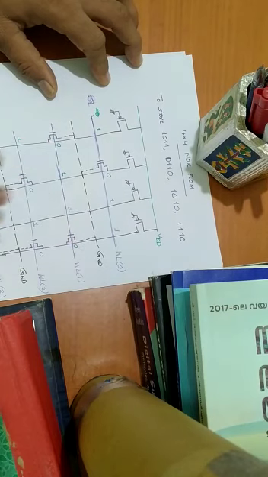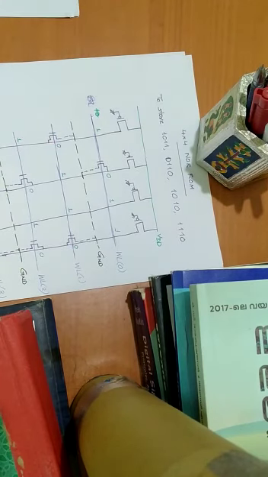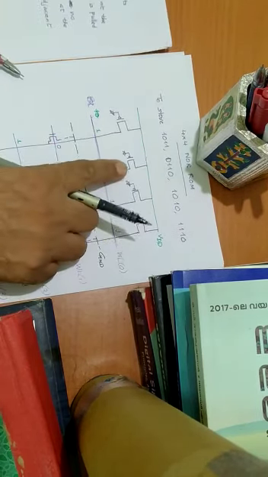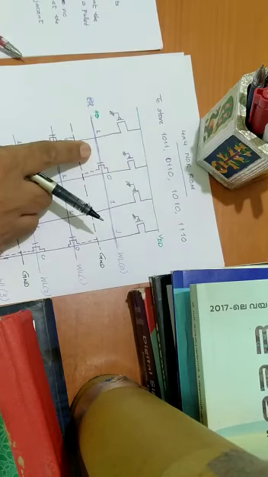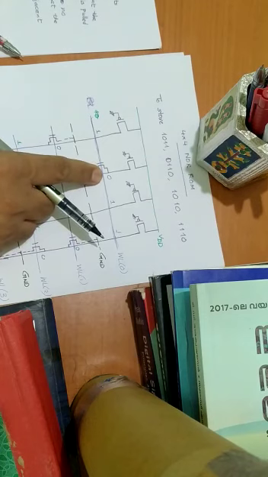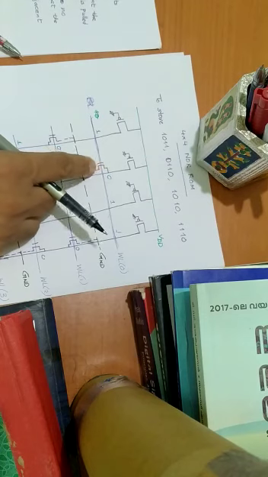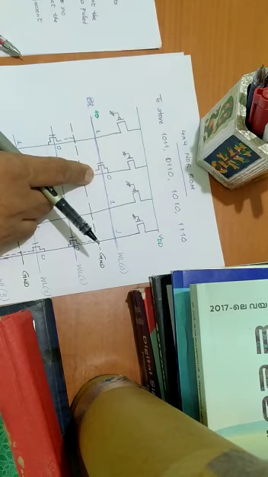So in brief, this is a pseudo NMOS load. The word line is activated by raising its voltage to VDD. Once you select this word line, the transistor in that row turns on, so the corresponding bit line goes low. That represents a logic 0.